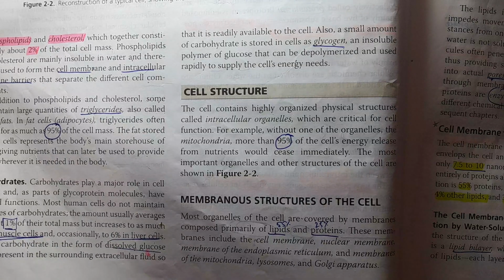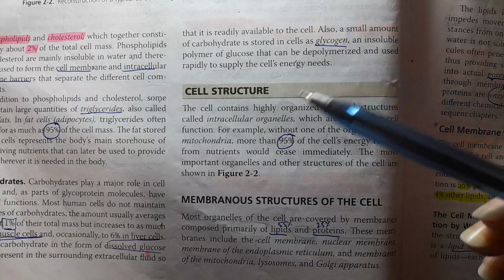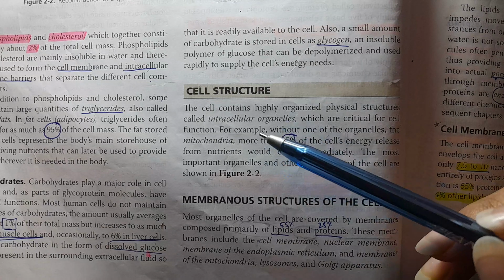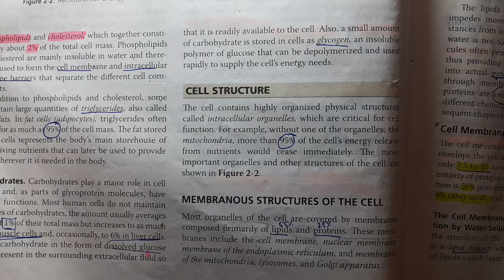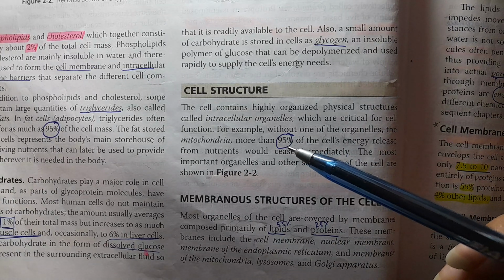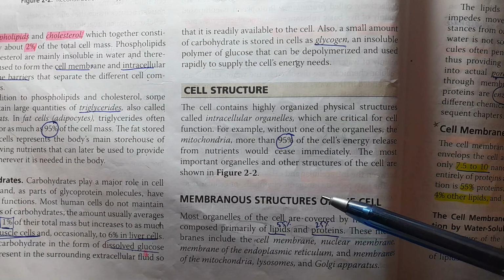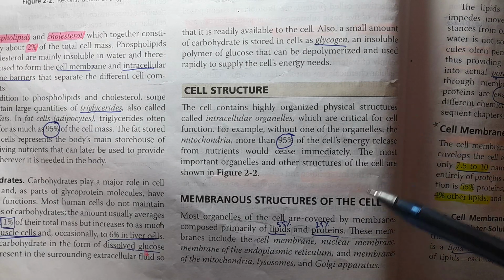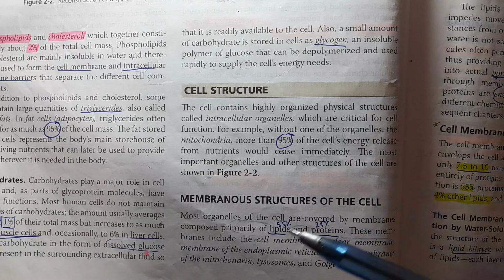Apart from the disorganized structures that we have studied, the cell also consists of organized structures, which are the intracellular organelles, and many important organelles are there. For example, mitochondria, the powerhouse of the cell, provide ATP, the energy currency of the cell, and are responsible for 95% of the cell's energy requirements. Now we have membranous structures inside the cell. The main membranous structure is the cell membrane, which is the living boundary, and if it is ruptured or anything happens to it, the cell will die.